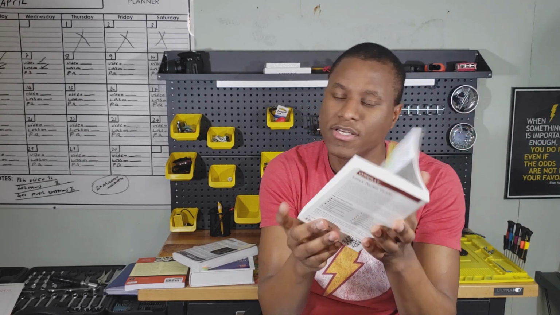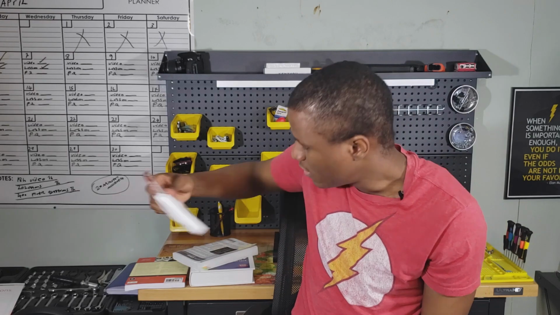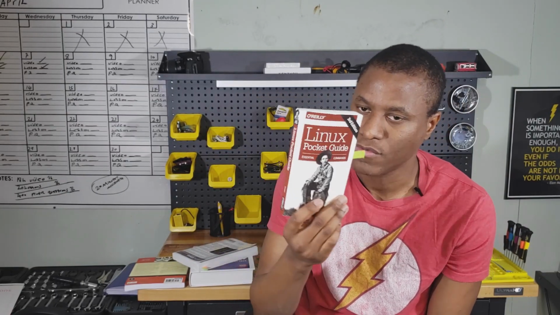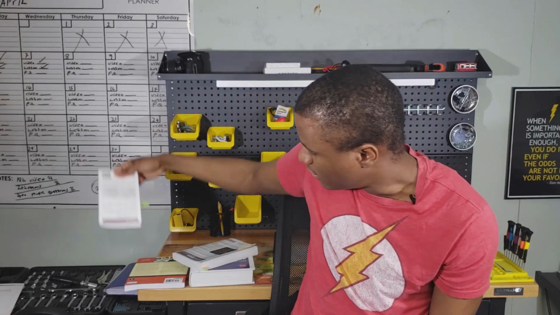Oh, hey, I need to do this. Is it in this book? Oh, hey, I need to run this command. Is it in this book? So it's a pretty interesting book to have if you're really going to go into Linux and you really want to learn more beyond just the Linux Plus.